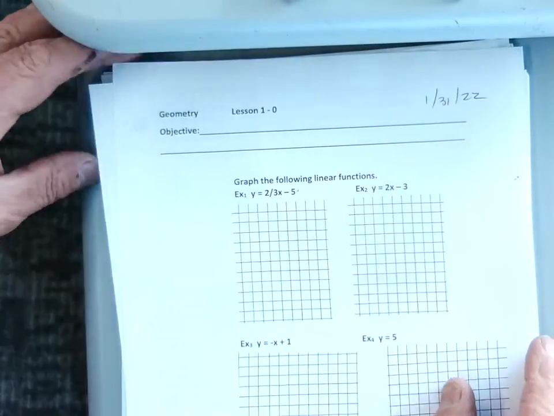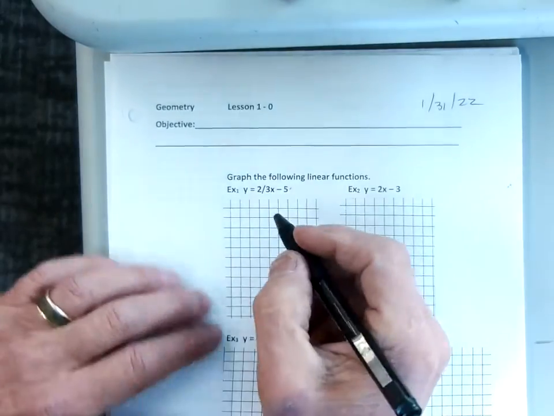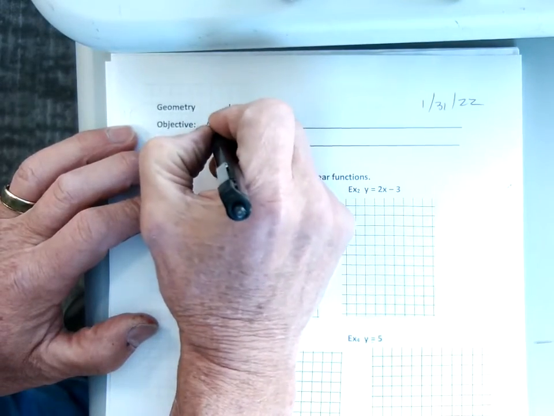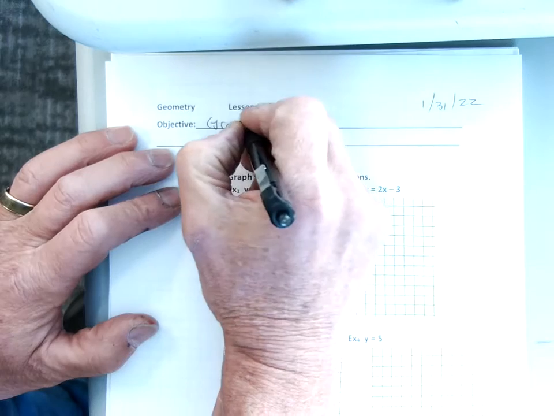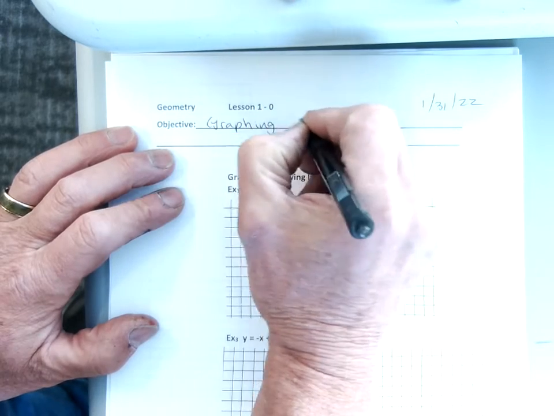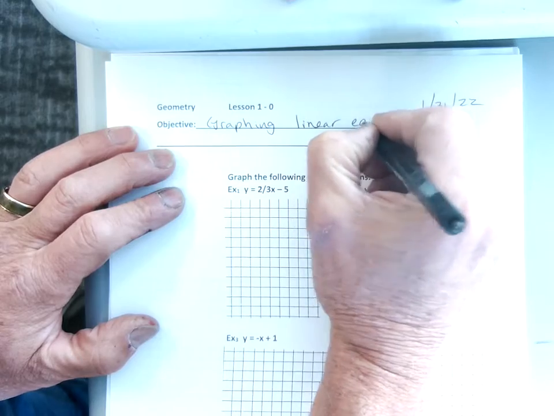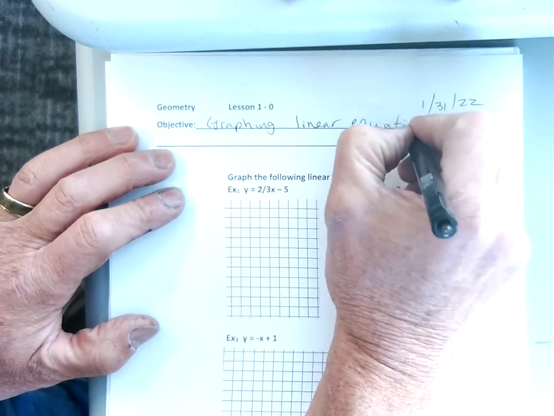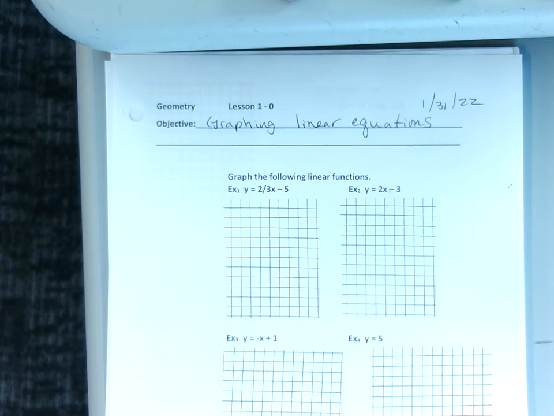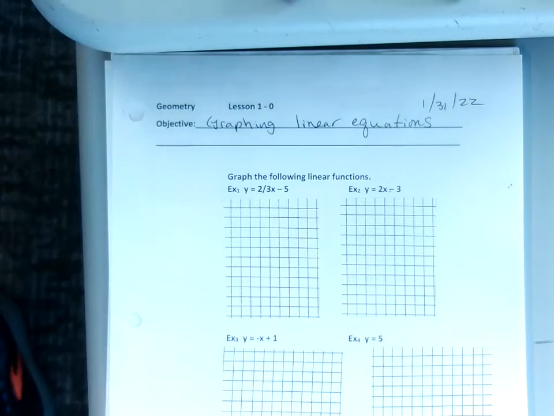131.22. So our objective is graphing linear equations. Okay, write that down. Graphing linear equations. The word linear in math means straight line, okay?